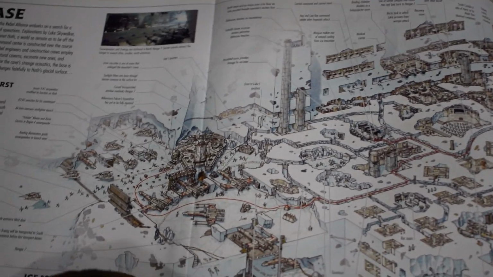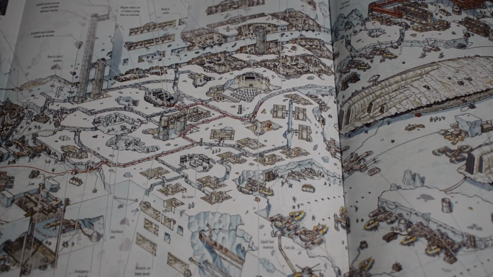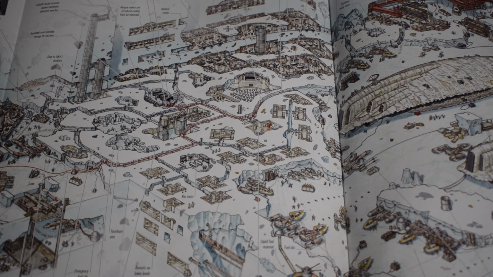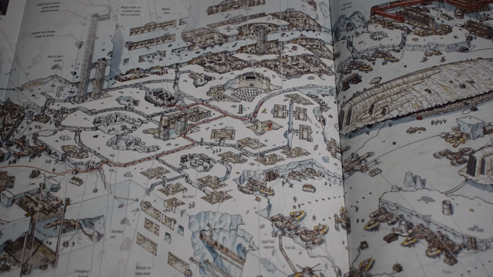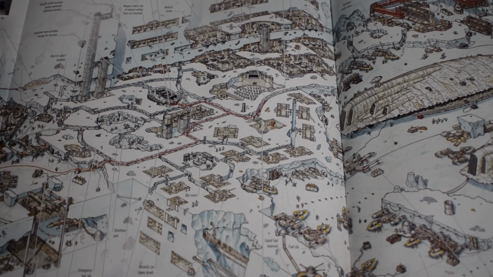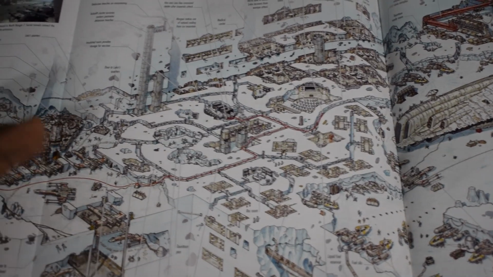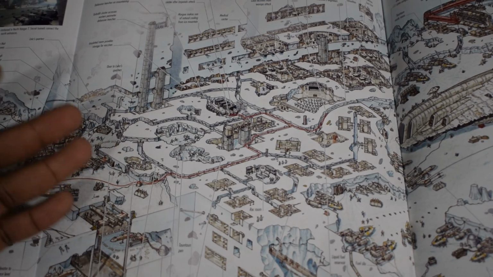Basically, the section of the movie we see is literally just this right here compared to the rest of the base. So I don't really anticipate all of this being super useful for MOC builders, just because who's really going to go out of their way to build all of this or anything close to this? Like if you're building Hoth, you're probably going to want to do the main section over here that we see. But it's definitely cool for inspiration.